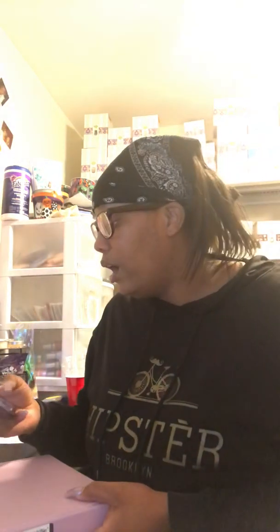Now, this binder does not ever leave the house. The mini binder, I can take that with me, especially if I'm doing an event and I want to make sure I'm keeping track of everything. I'll go ahead and bring that with me. But usually these two binders are always in my office. Always in my office.